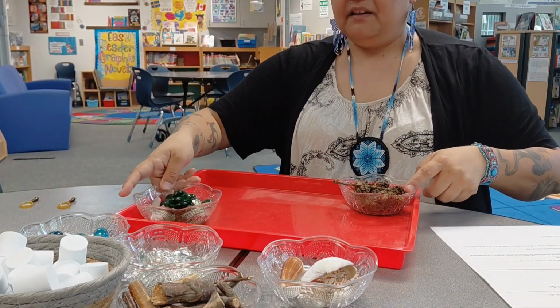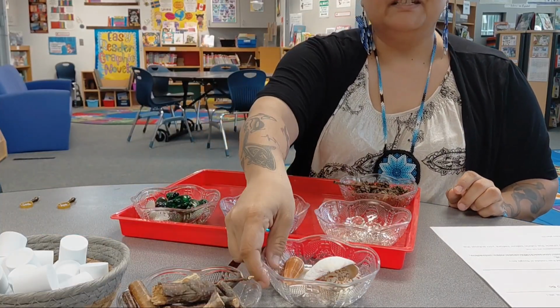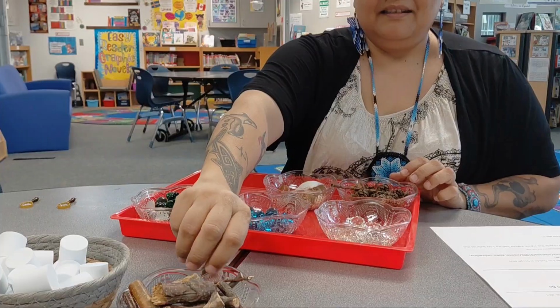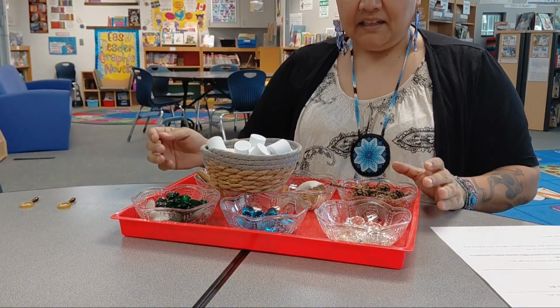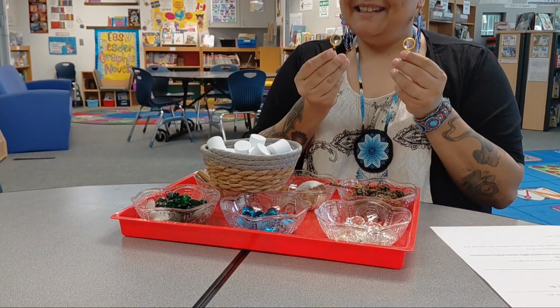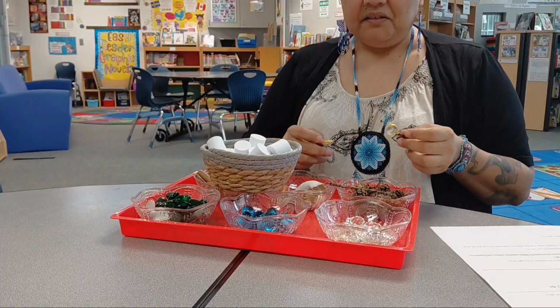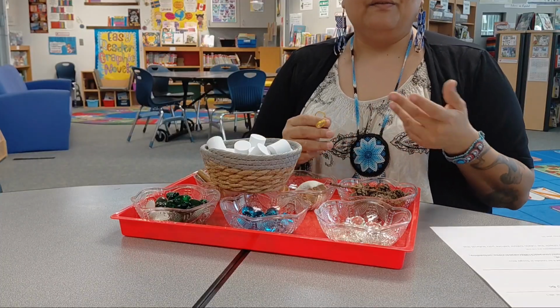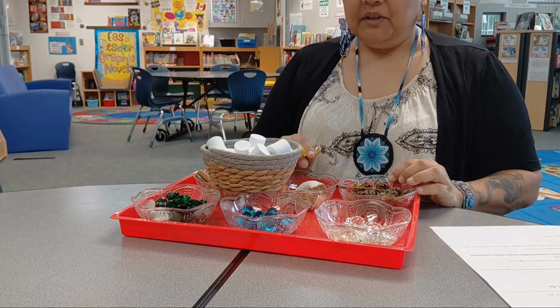This is such a fun example that my students are going to love. And to have all of this accessible to them, they get to see the different things. They get to play with things that they normally don't get to see, these little cute little things. And then shells. They get to see shells that, if they went to the beach, they would grab, or pine cones, and they would use those as well.